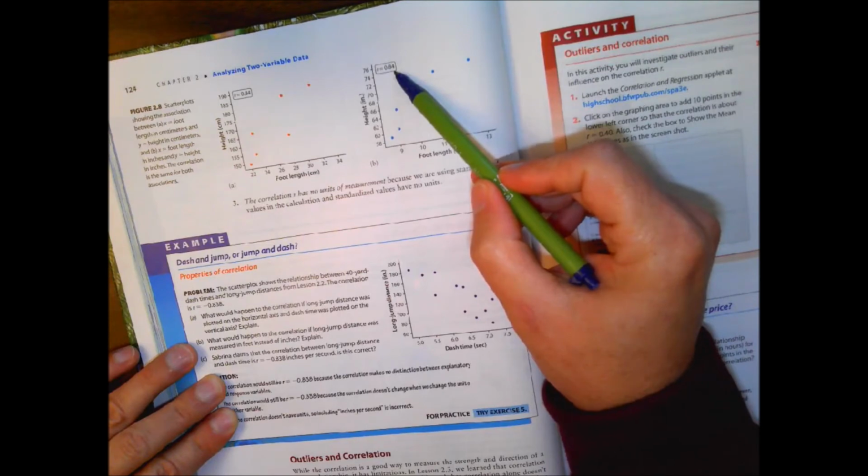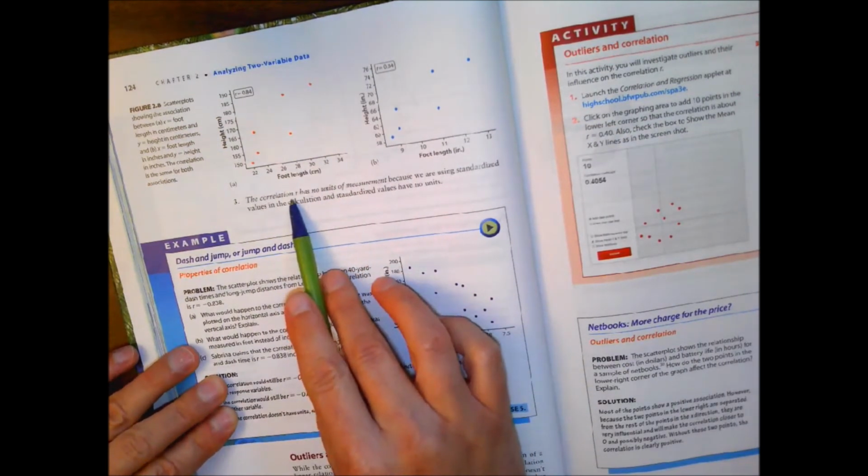Okay, and I think I already talked about this one. R has no units of measurement.